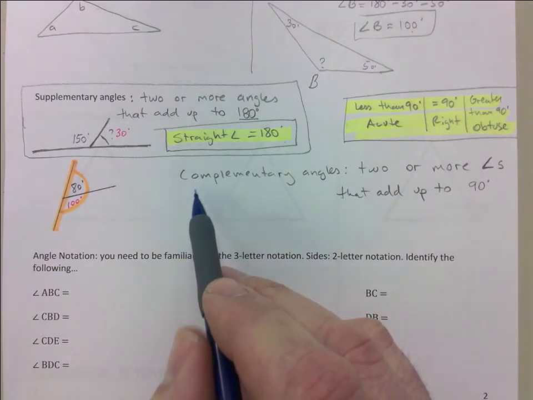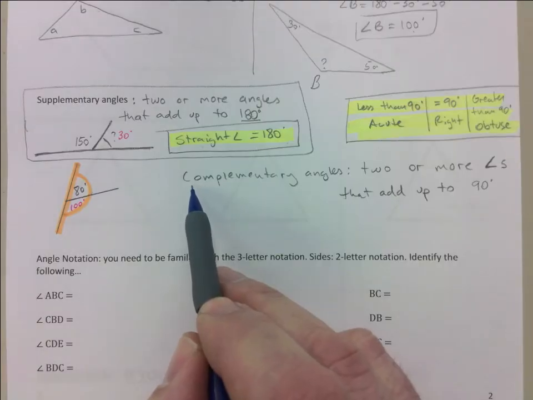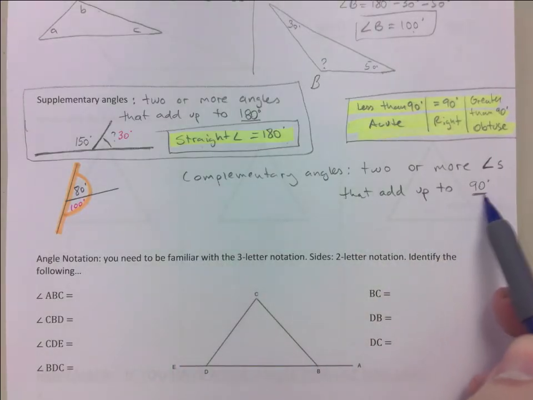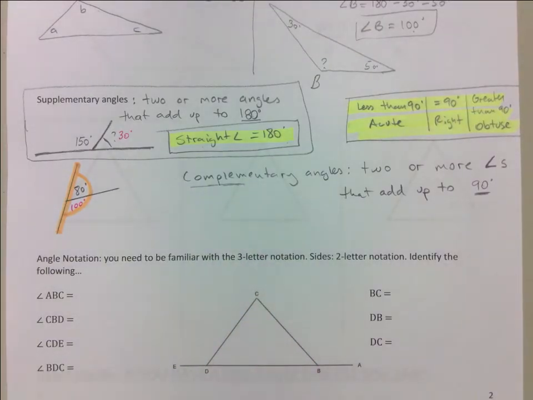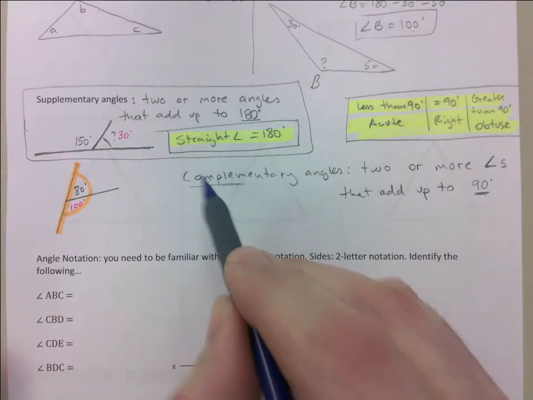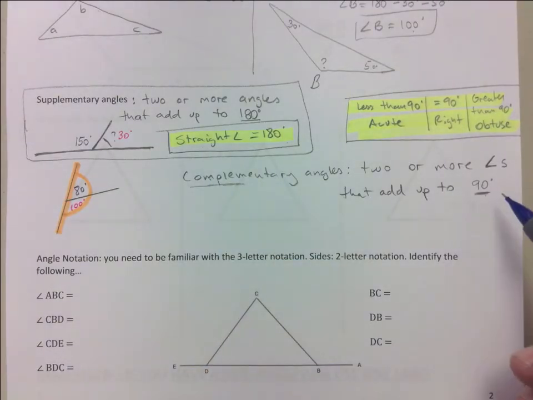But you know the trick for me to remember? It is right to compliment someone. It is the right thing to do to give someone a compliment. If you think of it that way, it's like, oh, right, it's 90. Compliment goes with 90, okay?